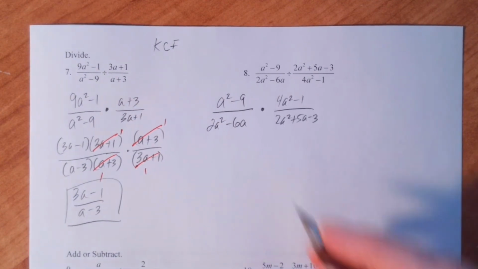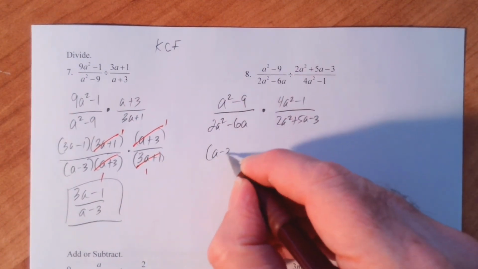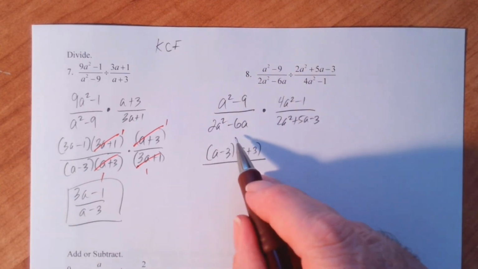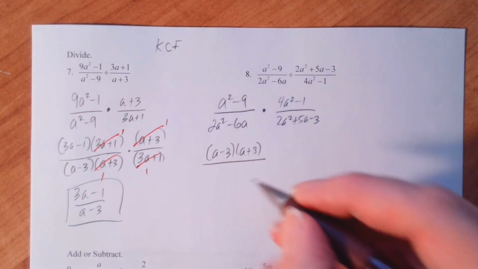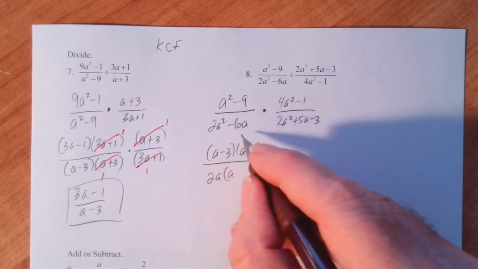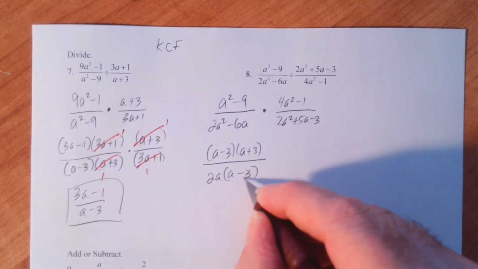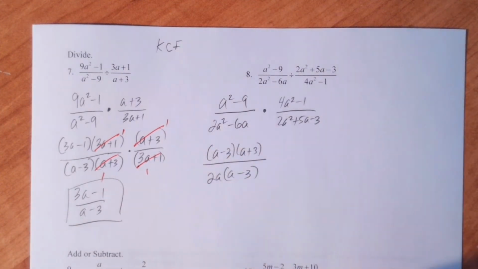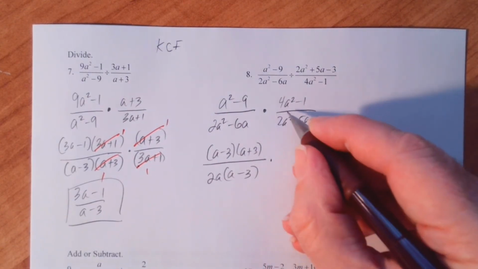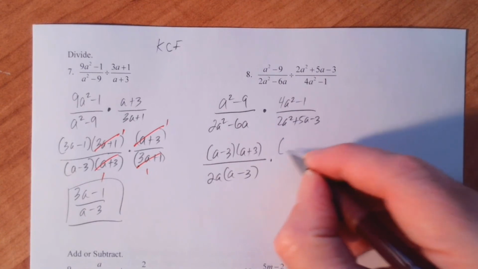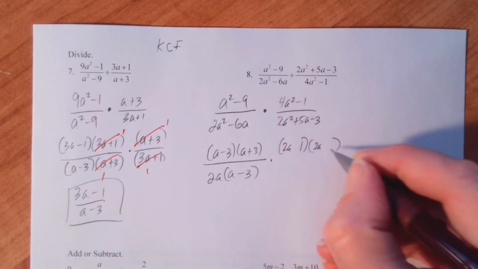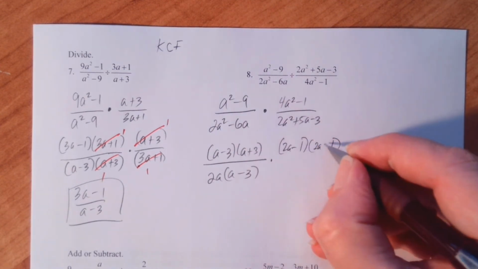All right, so in the numerator here, we're going to get a minus 3 times a plus 3. We have a difference of squares. Notice in the denominator we have a GCF of 2a. 2a times a gives me the 2a squared. And I'm going to need a minus 3 here. 2a times a minus 3 gives me the minus 6a. Over here I have another difference of squares. 4a squared is 2a times 2a. Of course, 1 times itself is 1, 1 minus and 1 plus.